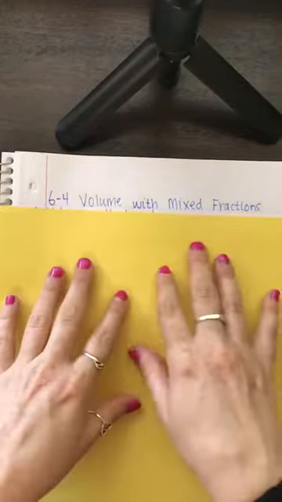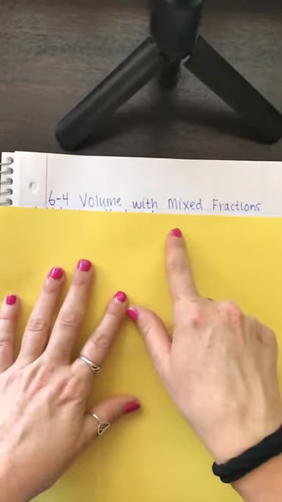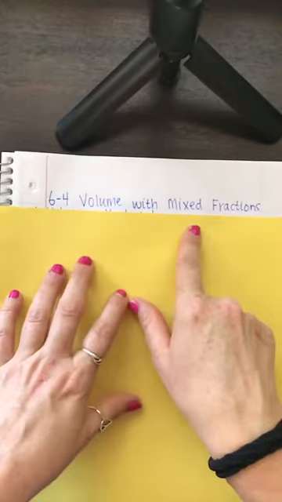This is lesson 6-4. This is volume with mixed fractions. Like I said on the last video, I'm really enjoying this unit because it is volume, which is good to know, and one of our standards, but we're also getting to review a lot of things that we've already done. Today it is mixed fractions and improper fractions and multiplying and dividing those. I want to introduce one new thing to you.